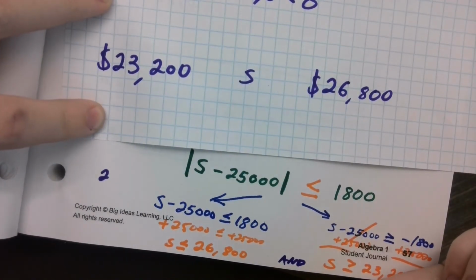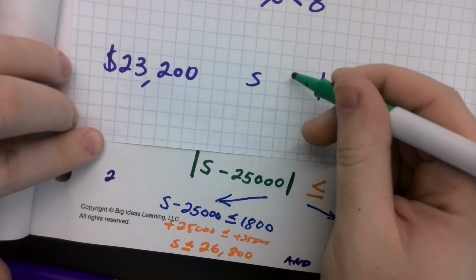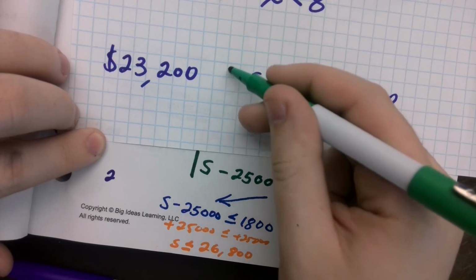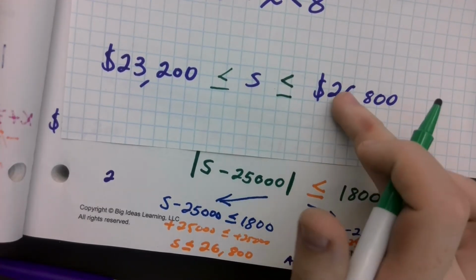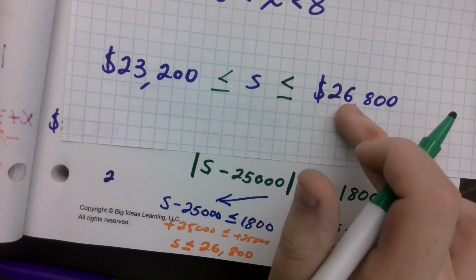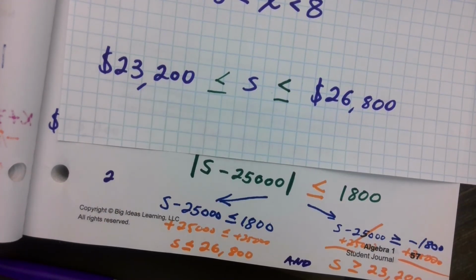So it's in between. Of course, our symbols always need to follow our rules of alligators. The alligators are always going to eat the things that are biggest. 26,800 is bigger than s, so it follows there. And s is bigger than our minimum of 23,200. This is very useful for finding the maximum and minimum of a situation. But we'll be talking about that a little bit later in the course, and if I see you in statistics, we'll be talking about it then.